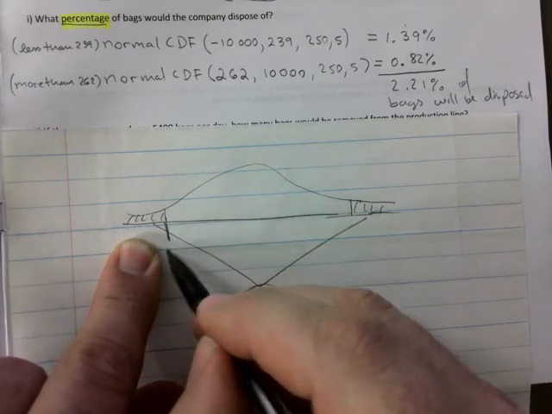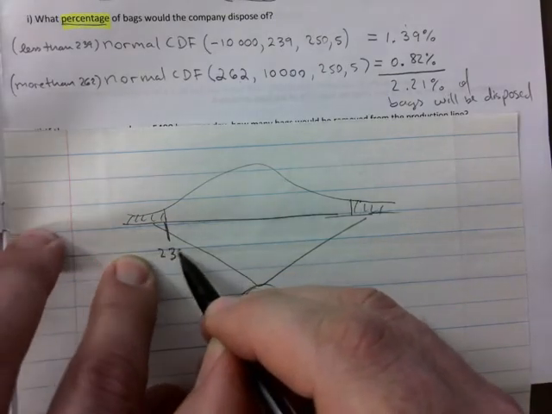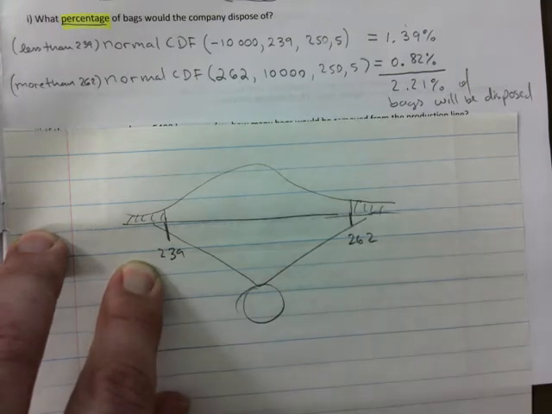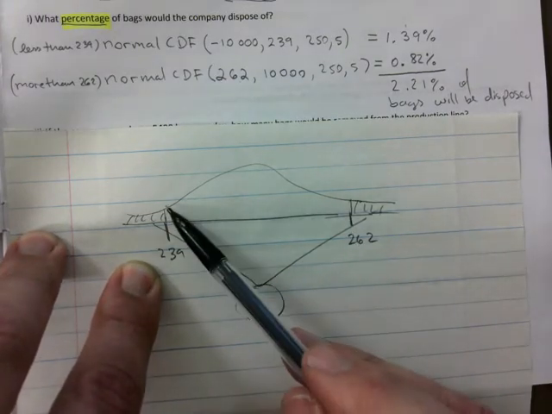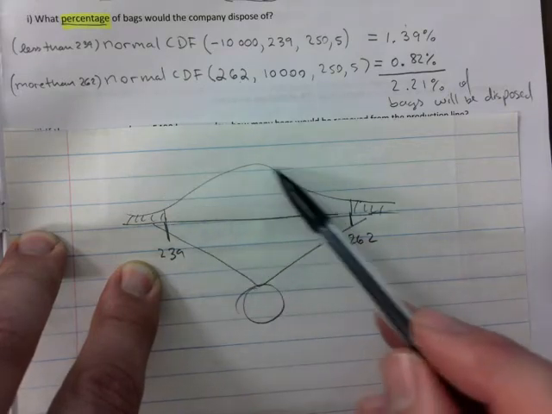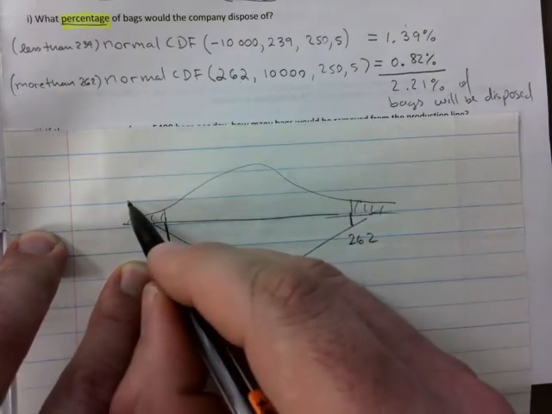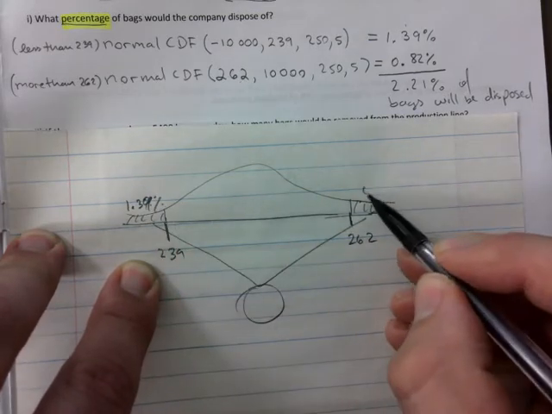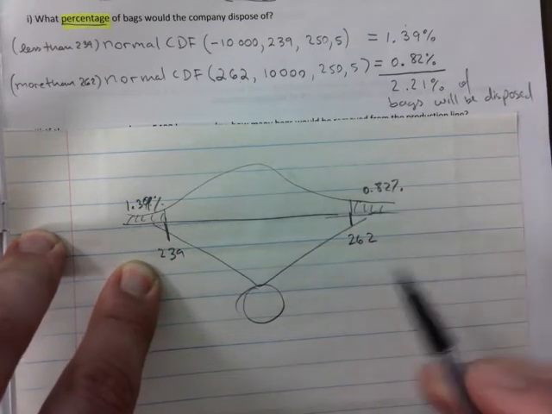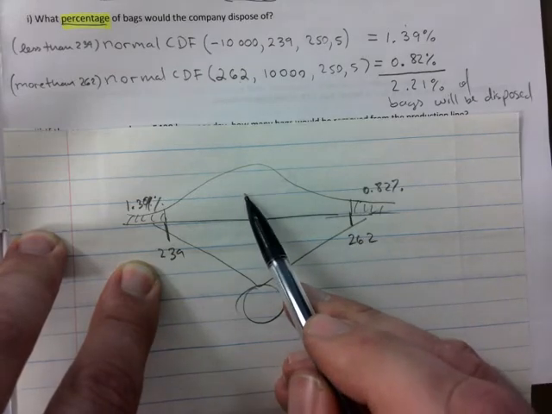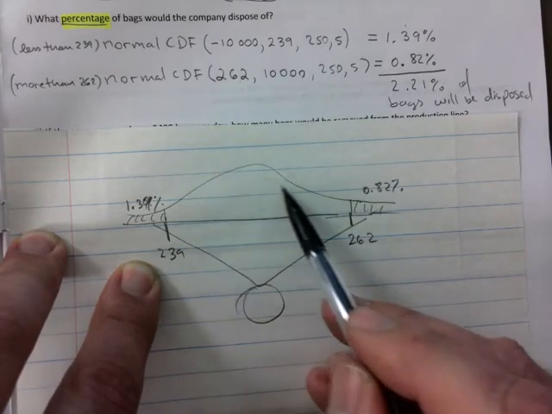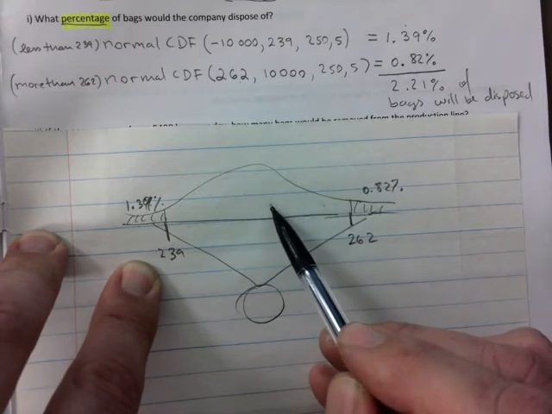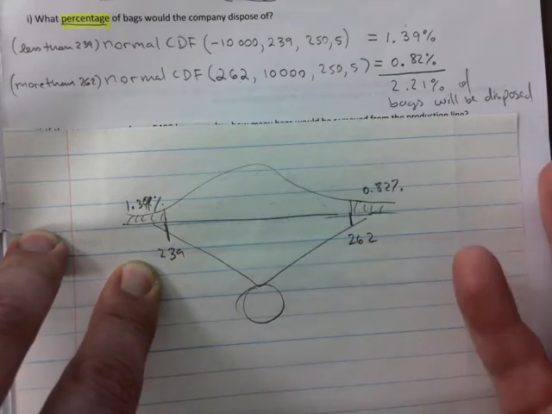We knew that this was from 239 to 262. What if I told you that because this was 1.39% here and this is 0.82%, we can just find the ones that are not disposed of, and subtract that from 100 to get our answer that way?